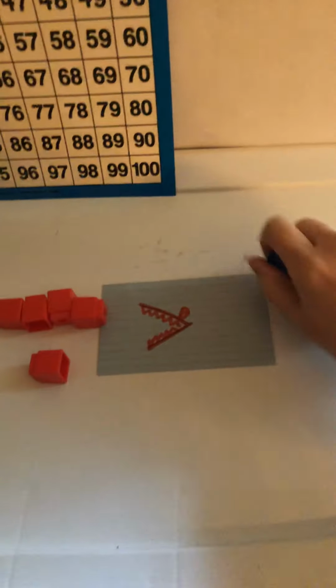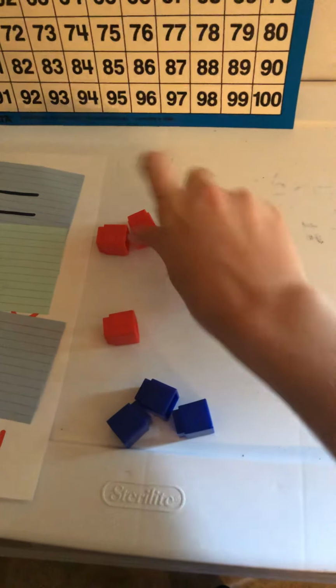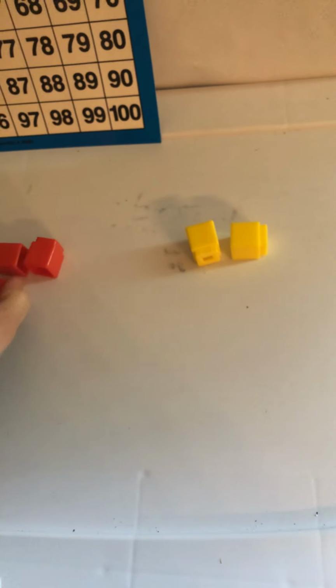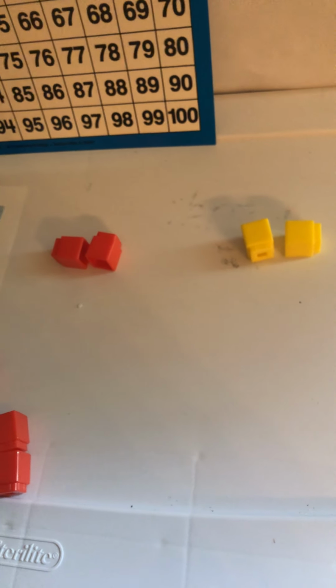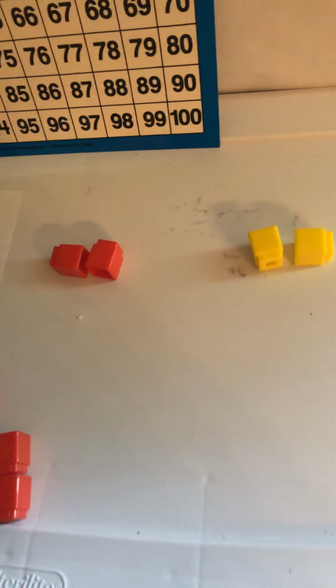All right, let's do a different one. What if I have 2 red cubes and 2 yellow cubes? Now, which one's bigger? Which one's greater than the other? Well, they're both the same, so I can't really choose which one's bigger because both have 2.